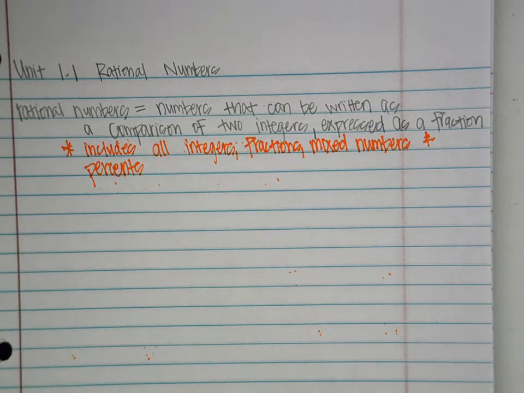Do you guys know what pi is? Have you heard of pi? And not the pie that you eat. Pi is that funny squiggly line kind of thing. It's 3.14, that's what it's rounded to. Pi is actually 3.14 and it keeps going.